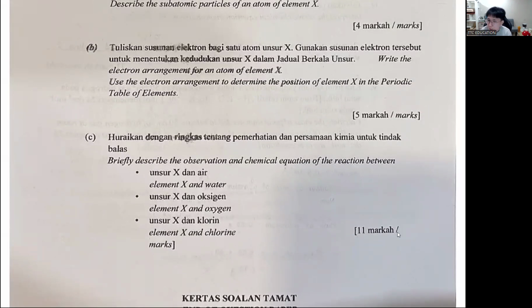Okay, you just follow what they want. They want observation, give them observation. You see, they have 3 experiments, you give three observations. You have 3 experiments, you have 3 equations. A lot of marks already.